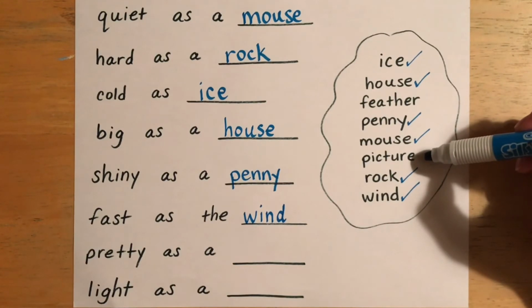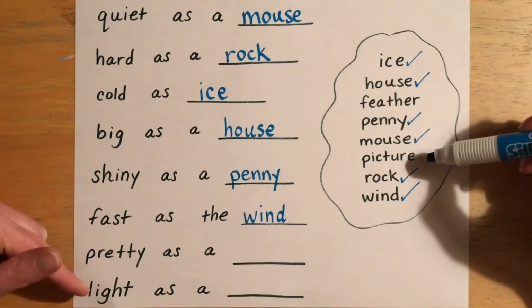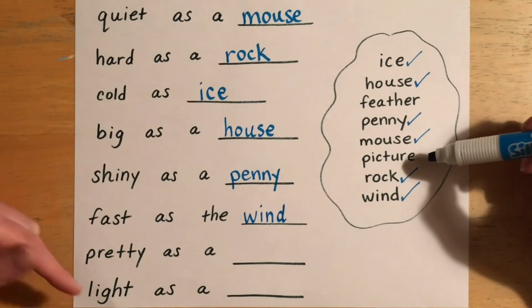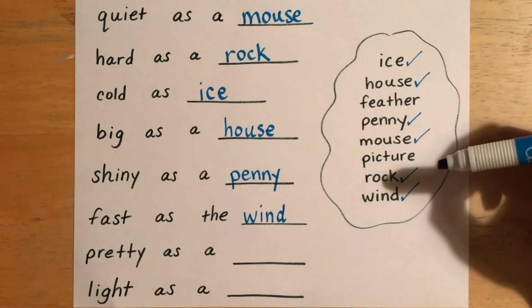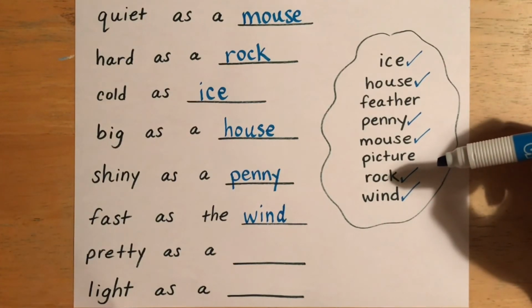So what I'm going to do is leave this blank. I'm going to see if I can fill in the last simile, and if I can, then whatever word is left over will be the word that fills in this blank. So the last simile reads light as a blank. And light means not very heavy, like it doesn't weigh very much.